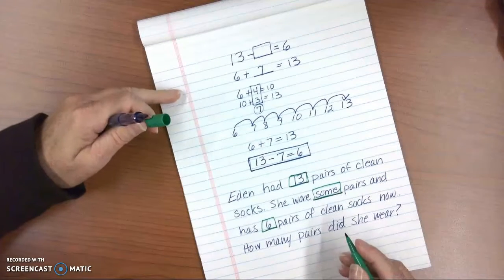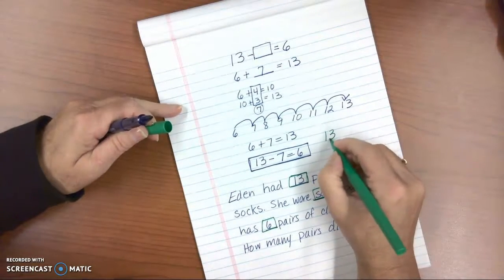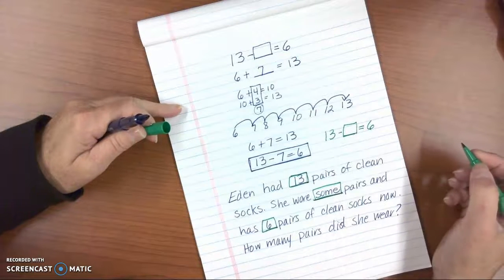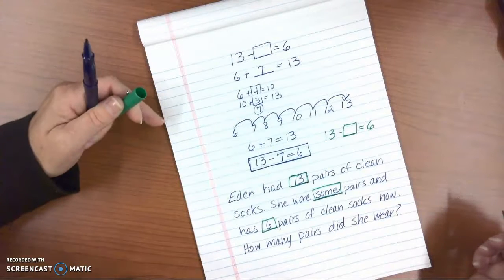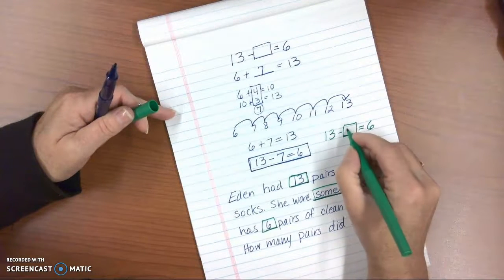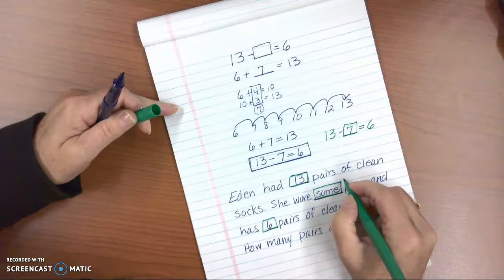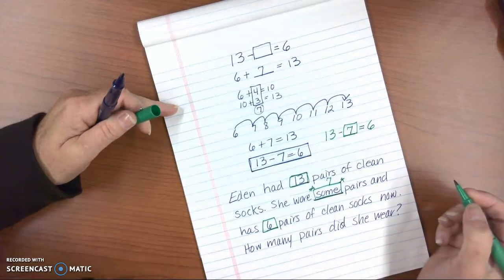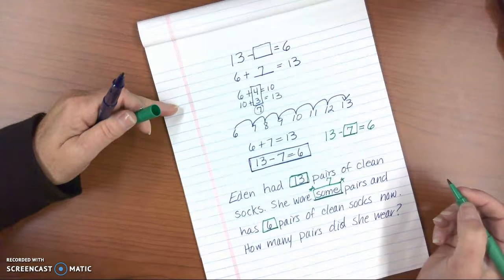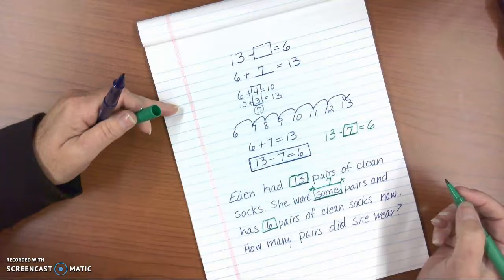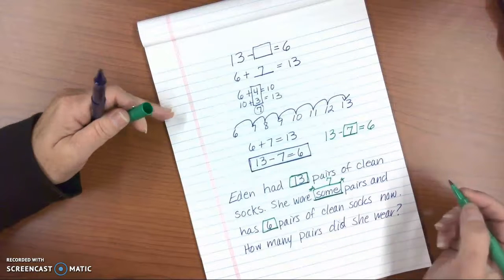So I would solve that using the same equation: 13 minus some pairs I don't know equals 6. So that is how I'm representing 13 minus blank equals 6. And I know that this sum right here is equal to 7 pairs of socks that she wore that are dirty. All right, it's your turn. You're going to have a different math equation to use, but you'll follow the same process.